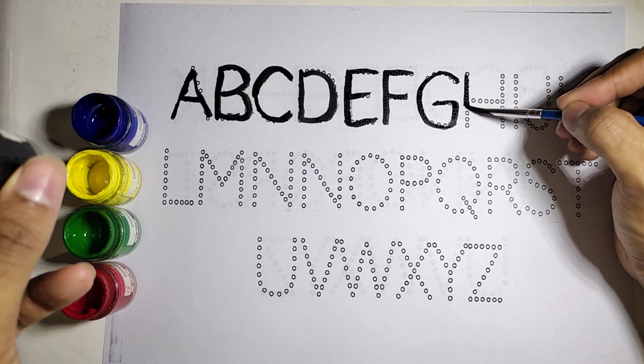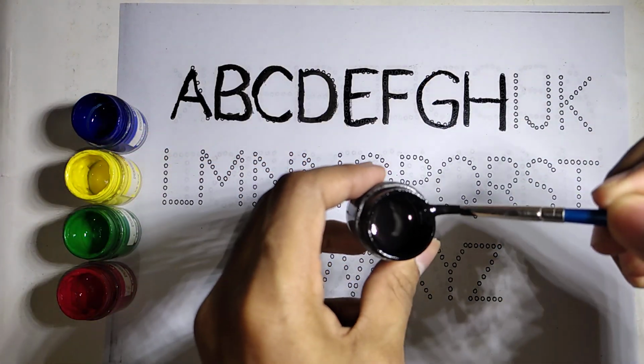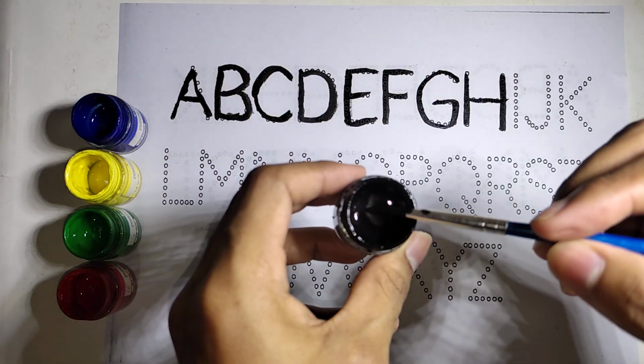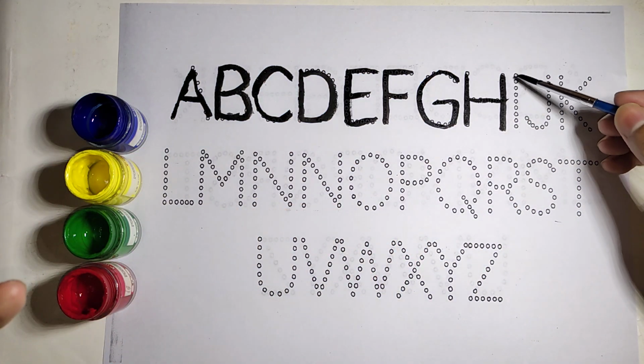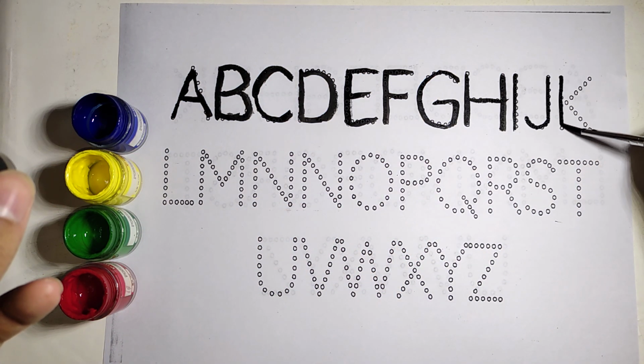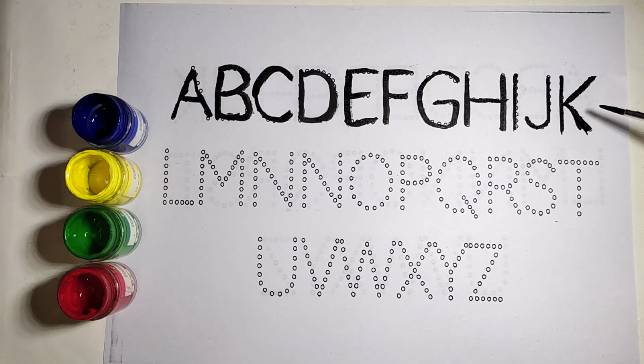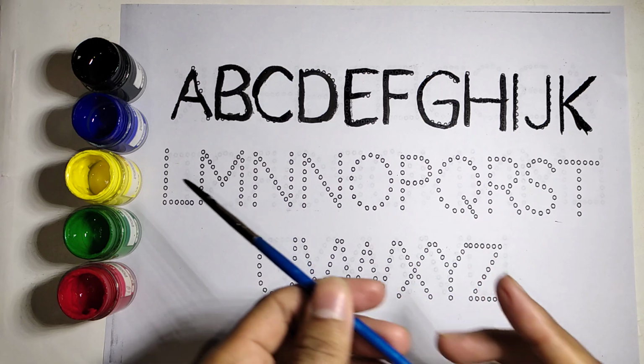Now we draw H. The next one is I for ice cream. We again use black color. And the next one is J. Now we draw K. K for kite. Kids, now we use blue color.